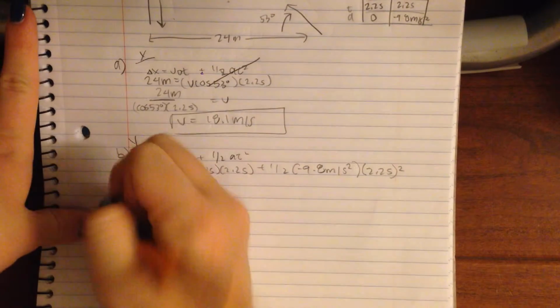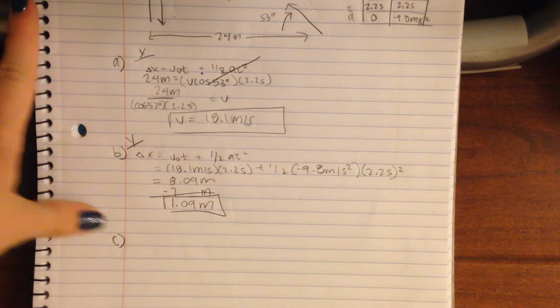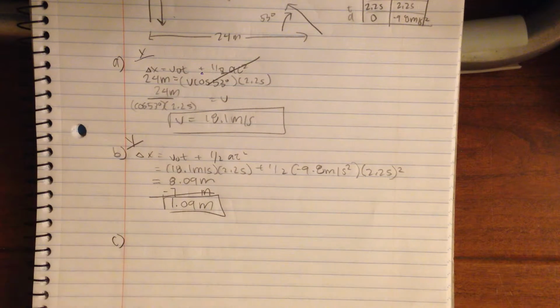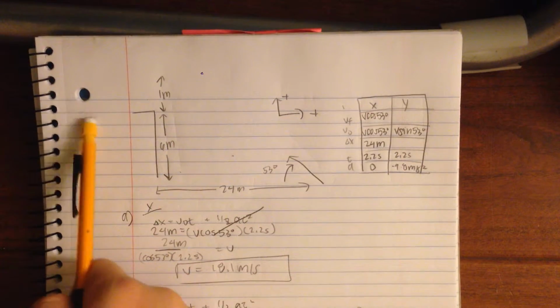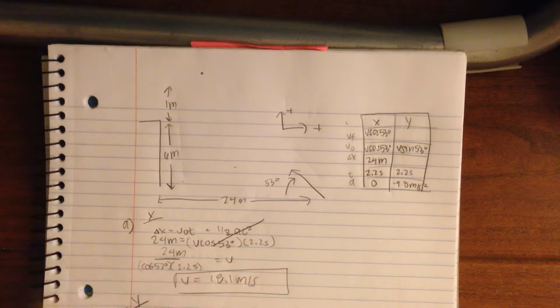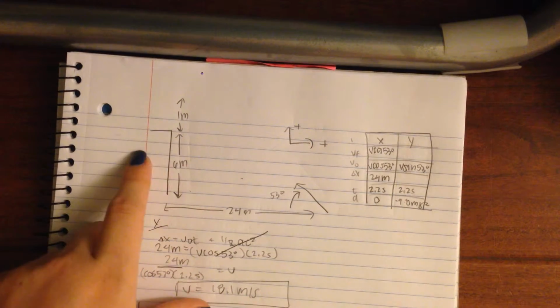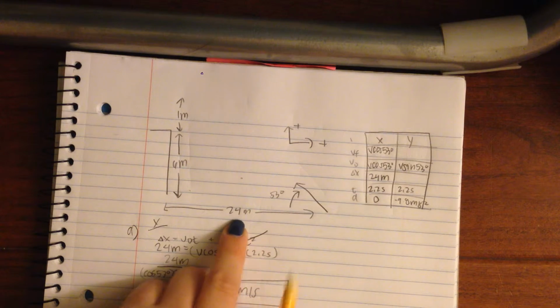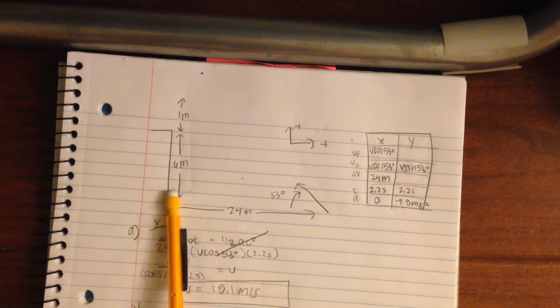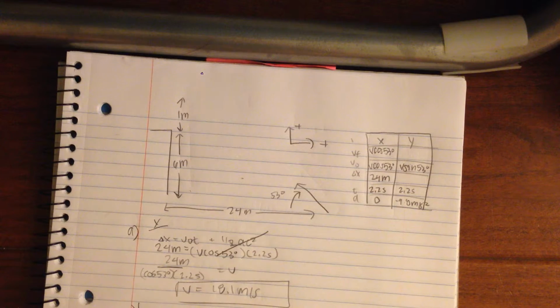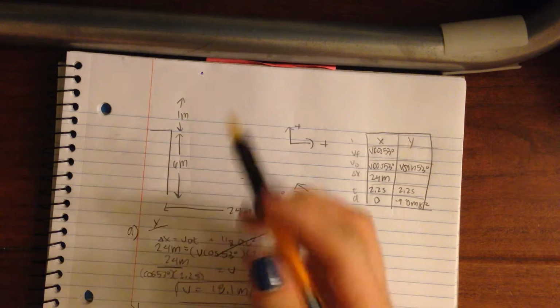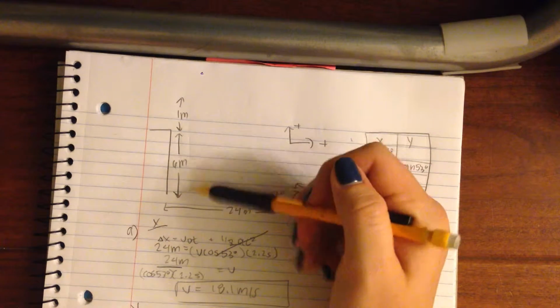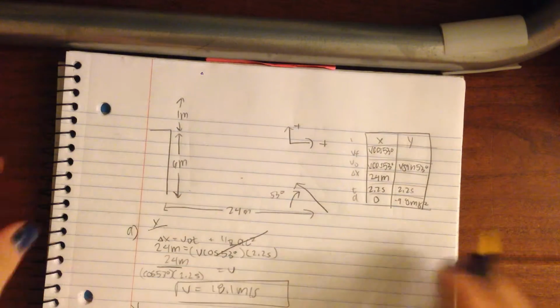So part C: find the distance from the wall to the point where it lands on the roof. There's something we need to know. First, we're going to be finding an x displacement, and we need to subtract out 24 meters, because it's not asking from the starting point, it's asking from the wall to where it lands. Another thing we need to know is that when it's landing, the y displacement is going to be 6 meters because it's landing on the roof. That's really important.